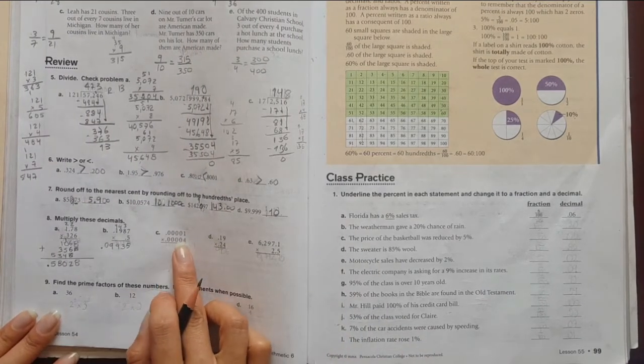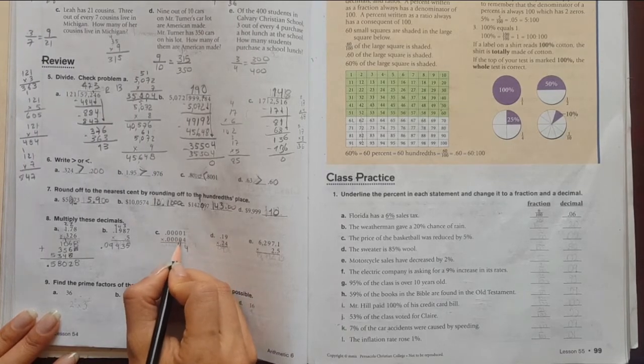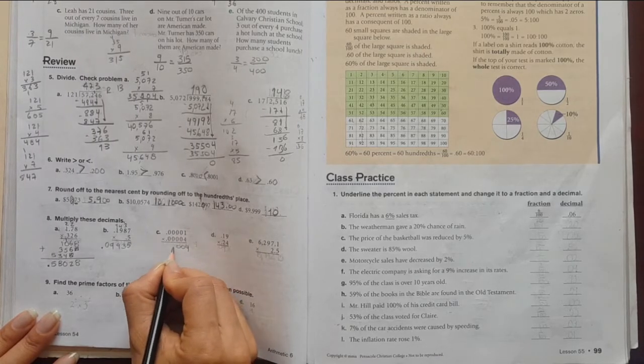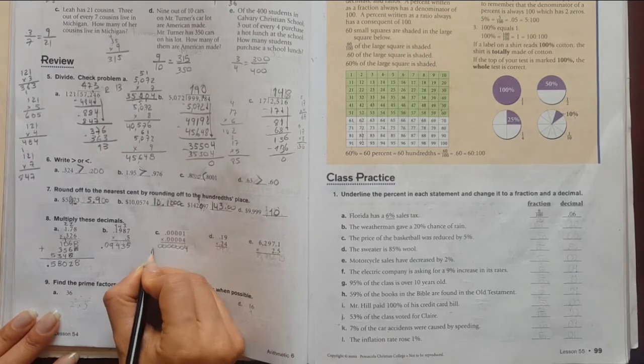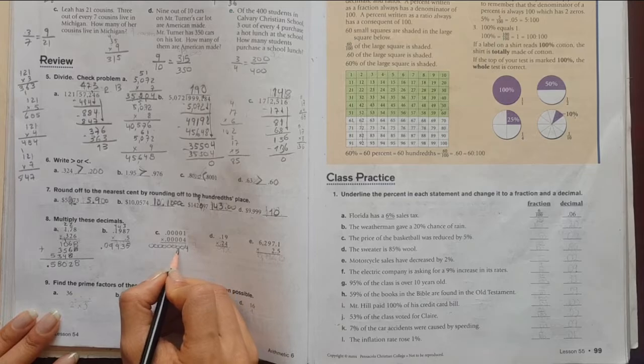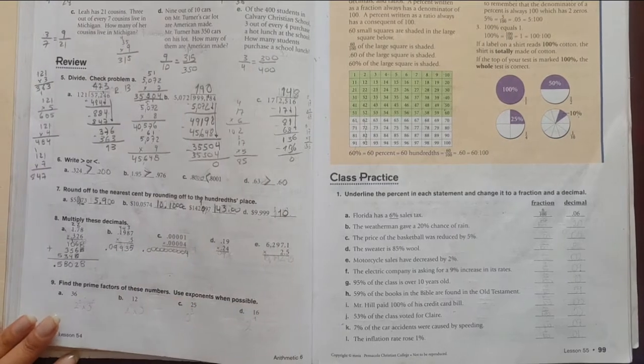Here, you just need to multiply 4 multiplied by 1, 4. And write all of these numbers. 1, 2, 3, 4, 5, 6, 7, 8. And I count 1, 2, 3, 4, 5, 6, 7, 8, 9, 10. Can you see it?